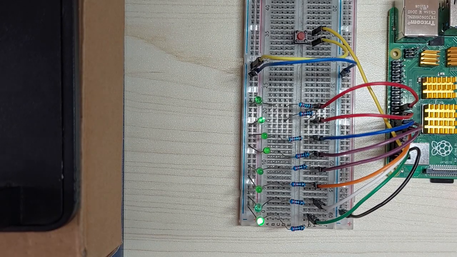So this is the demonstration for the LED light sequence controlled by a push button. As you can see, the first LED is already lit up, since one of the requirements is that at least one LED will be lit up.